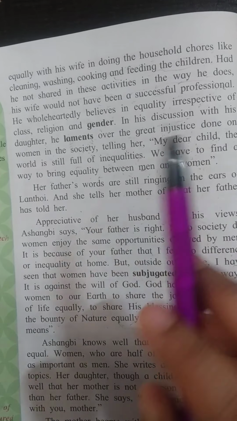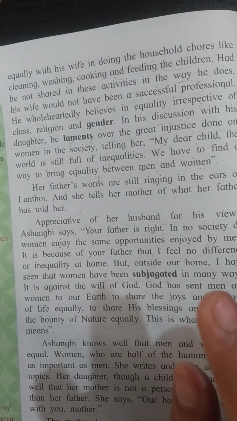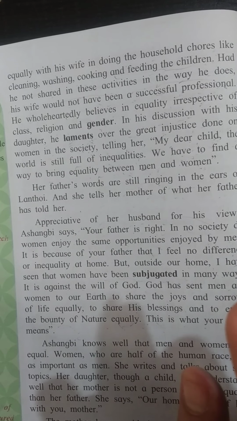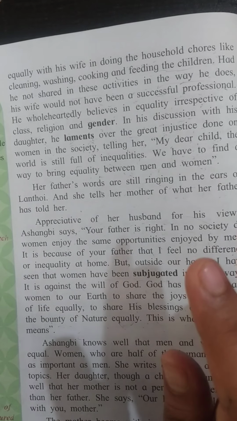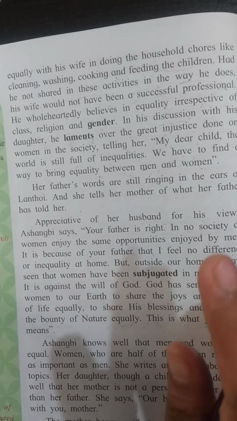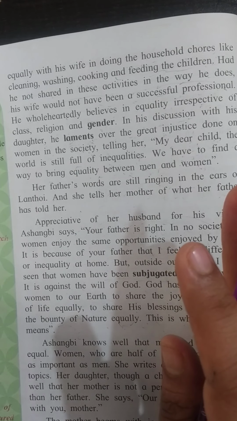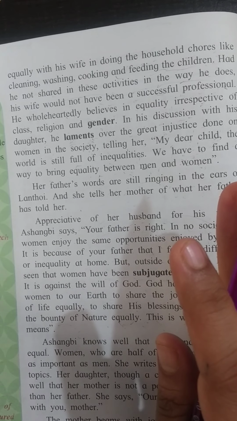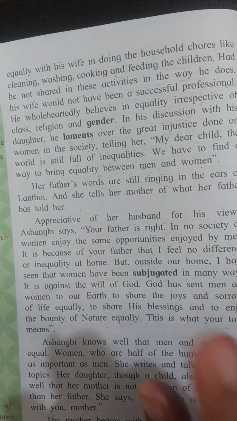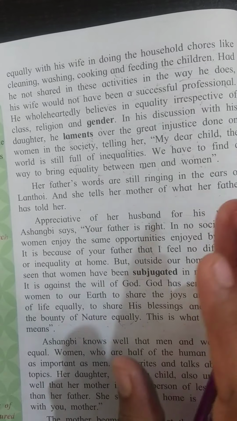Although we say that men and women are equal, in reality, when we see in society, it is not so. Women are always considered secondary, and the lowest status is given to them as compared to men. And here in her house, Lenthoi sees how her mother and father are always like equals in the house. They don't show discrimination between one and the other.